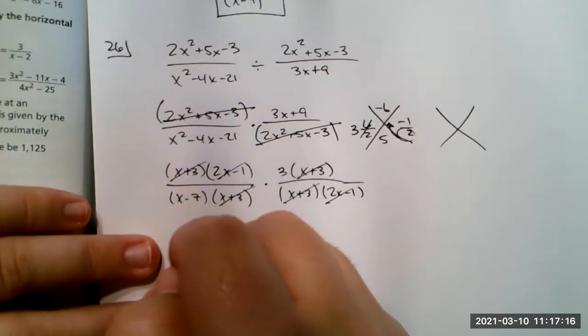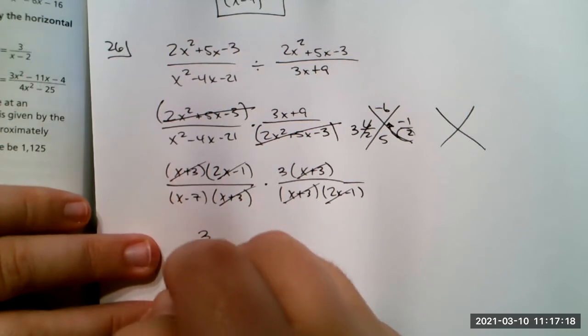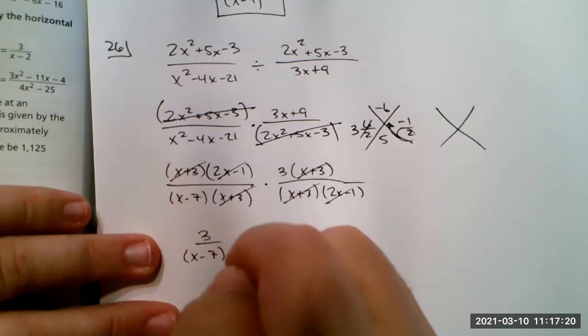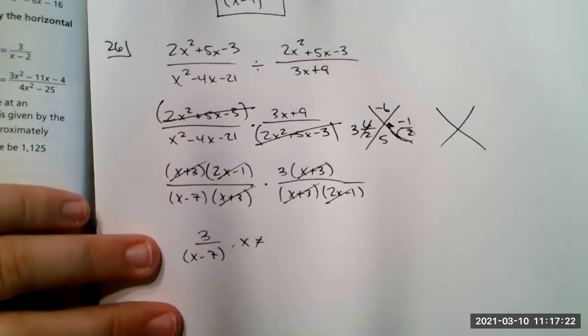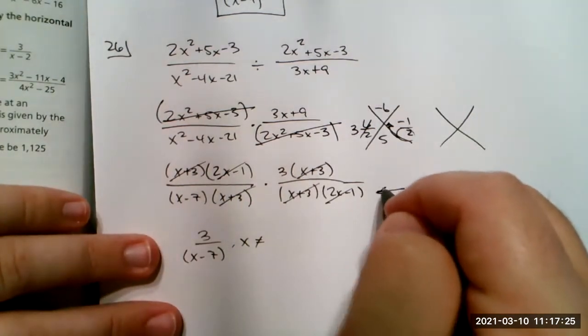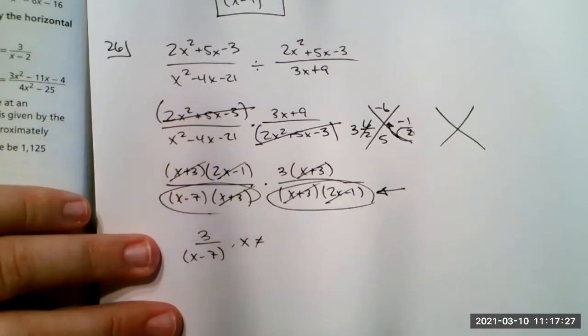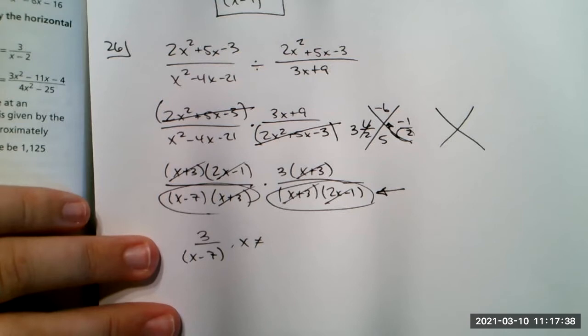So up top in my numerator, I've got a 3. Down below, I have an x minus 7. And then now I'll state my domain restriction. So I'm looking at this step right here. I can never have a denominator that equals 0, but don't forget, this is really unique. And I might have forgotten it with the last problem. So let's go back up and take a look at that.